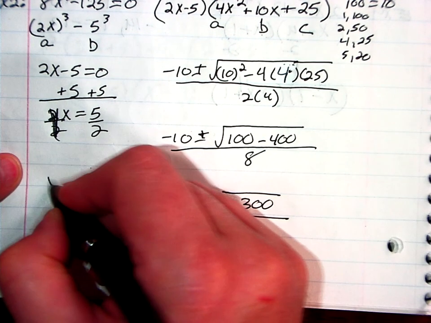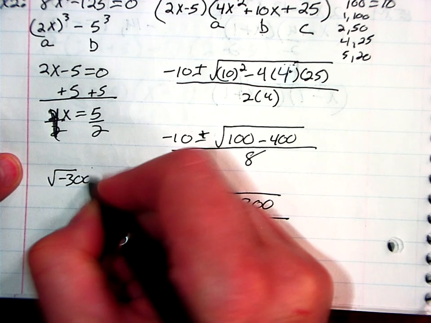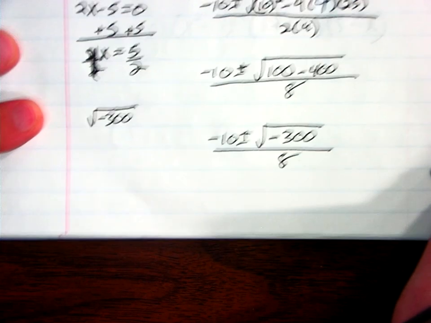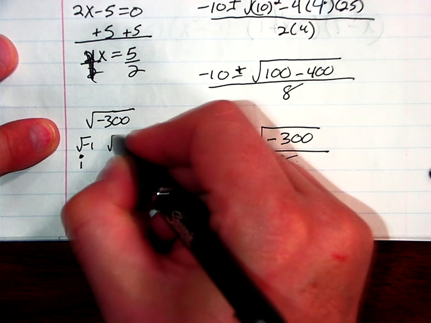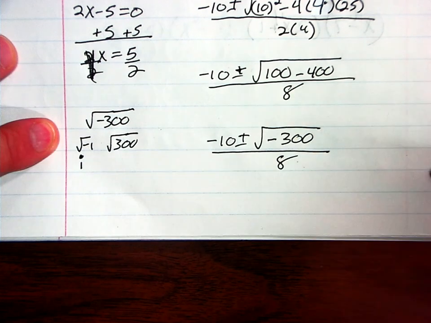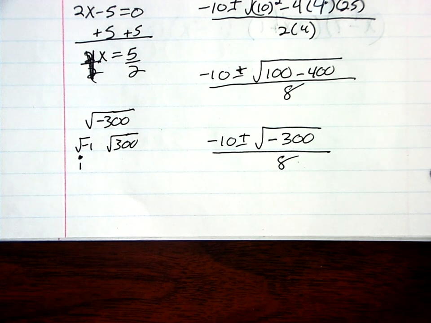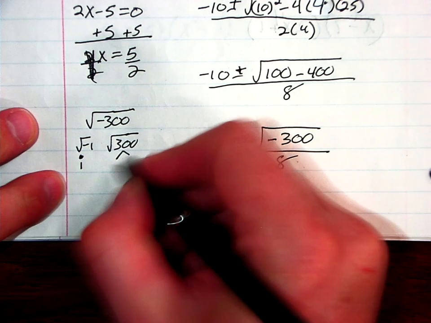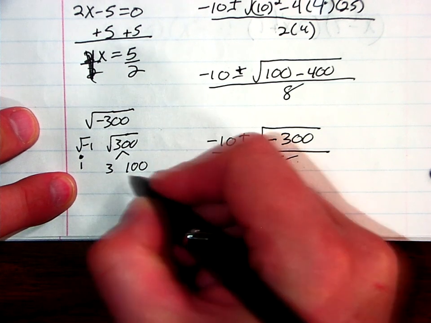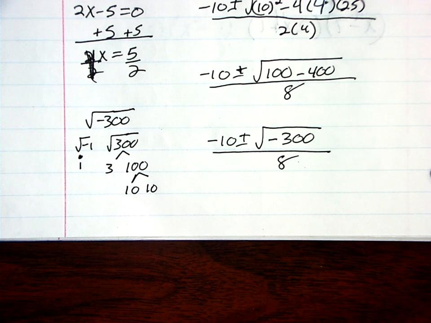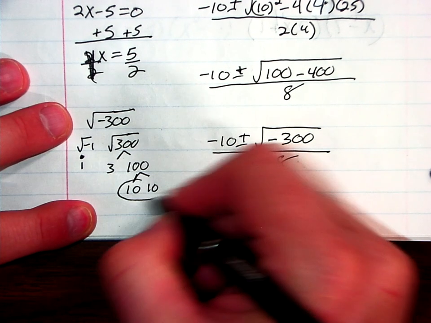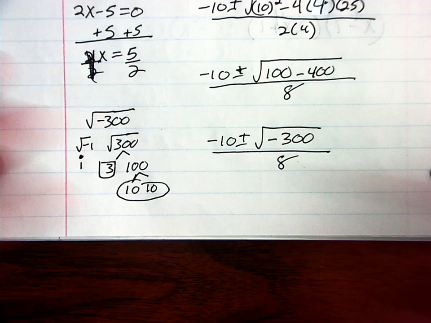So now we're going to do negative 300. First thing to come out is going to be the i. And then we have the square root of 300. Is there a perfect square that goes into 300? Sort of. 100 times 3, right? So I personally would break this down into 3 and 100. And then I'd break it down into 10 and 10. And what happens to the 10s? They get out. The 3 does not.